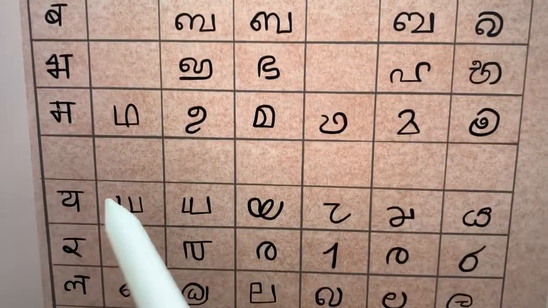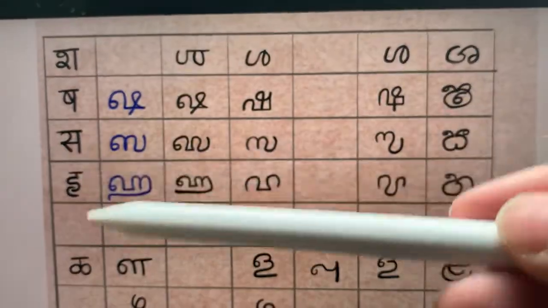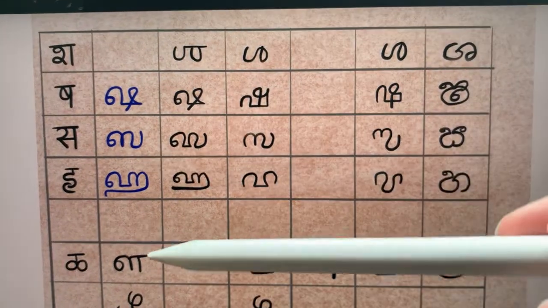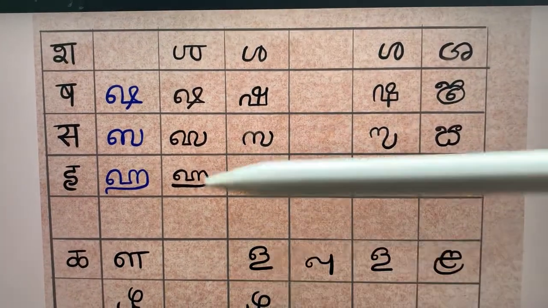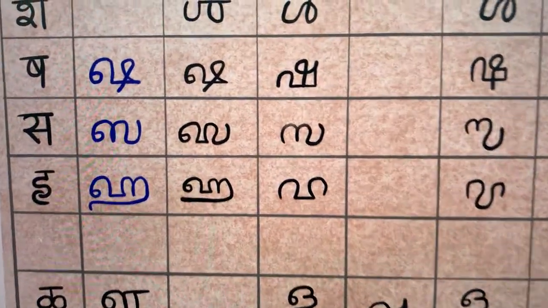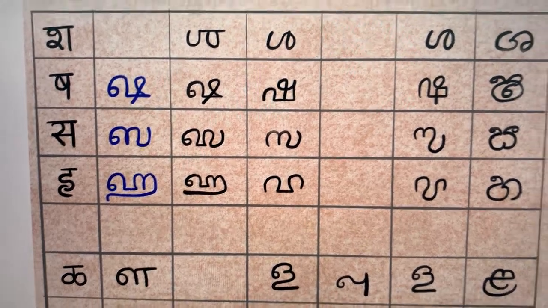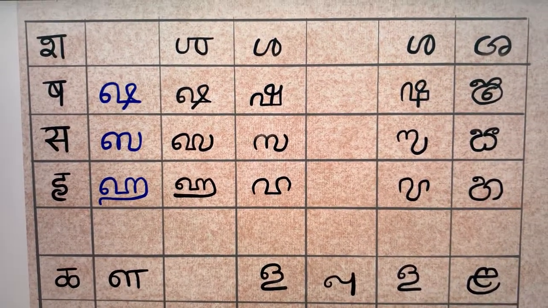Anyway, ya, ra, la, va, again, sha, sha, sa, ha. Over here, in all these languages, Tamil, I put it in blue color because they write it after they've written their classical arrangement.